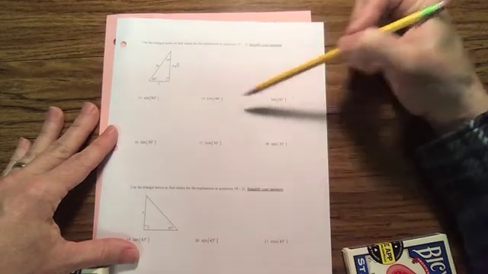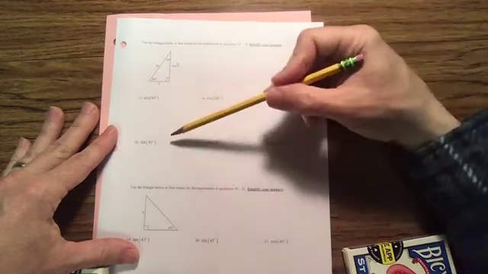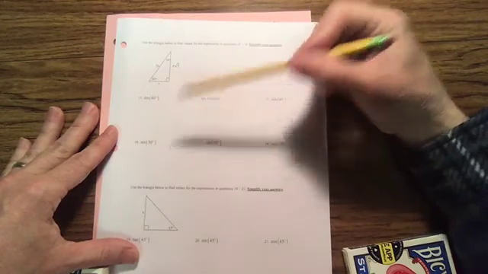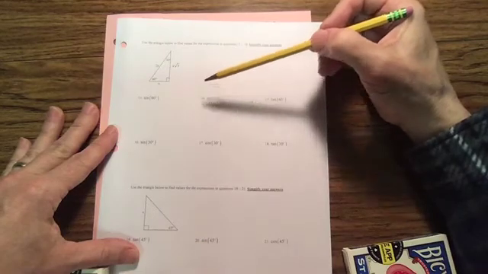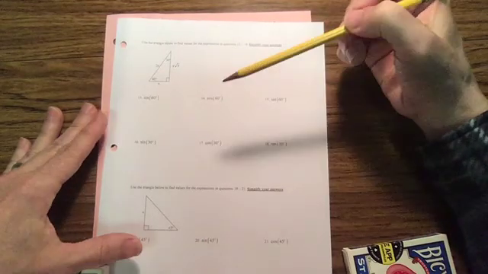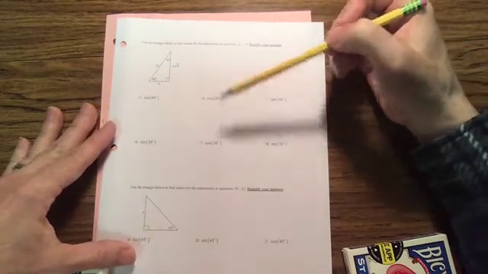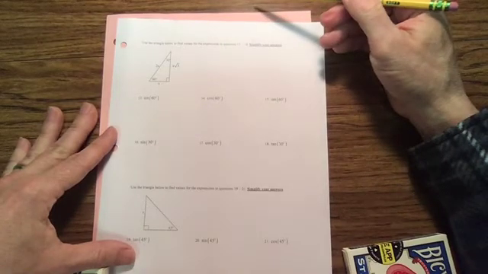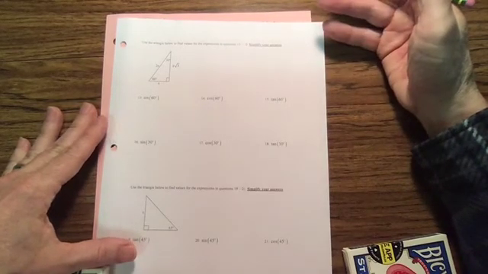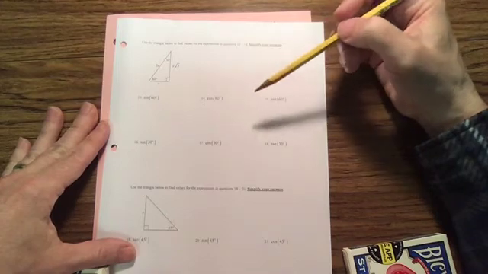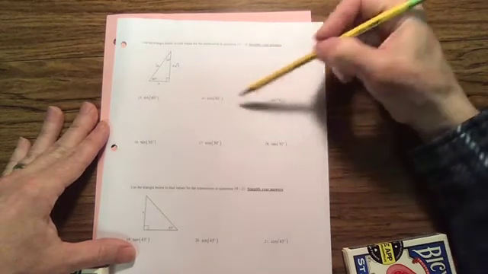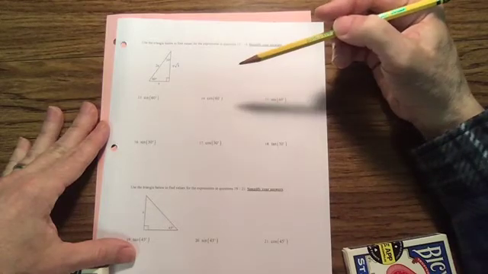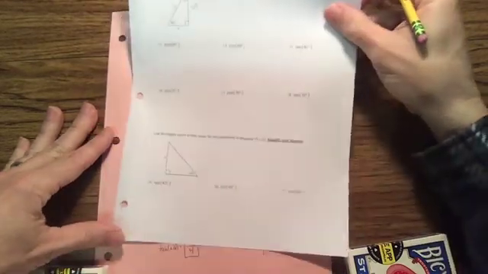Because every one of these definitions means you're dividing one side by another side. And every one of these sides has an x in it. And what should happen if you've got an x in the numerator and the denominator? The x's should cancel out, right? And you'll end up with just numeric values for all of these expressions. Okay? So just be aware of that.